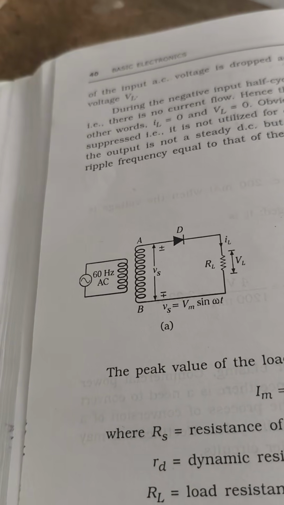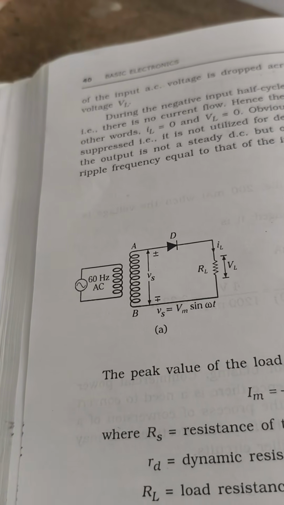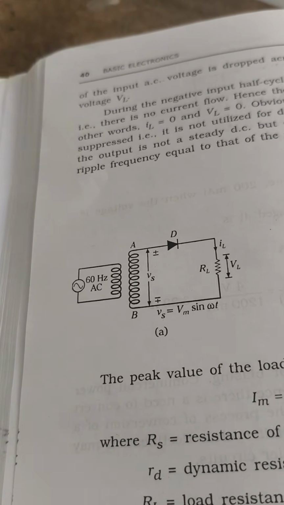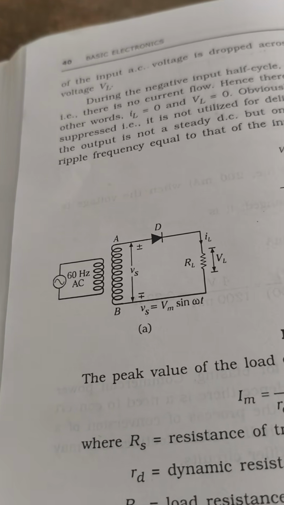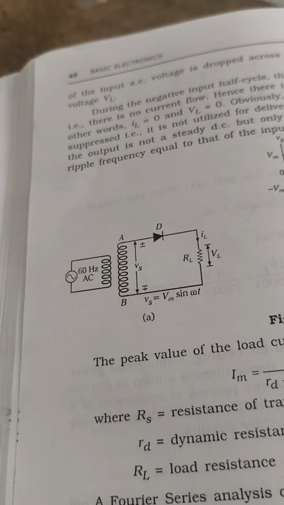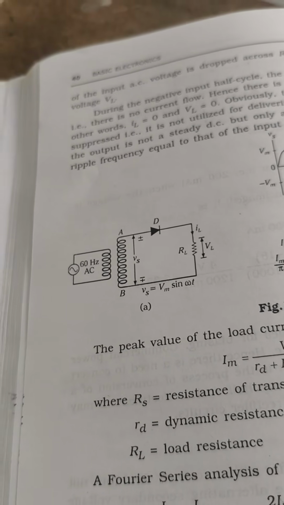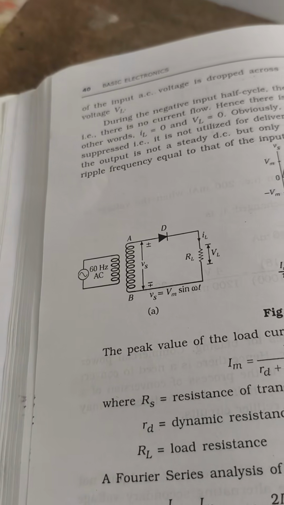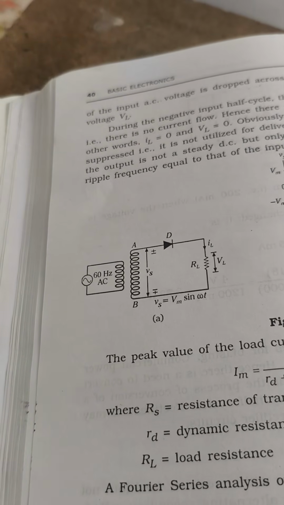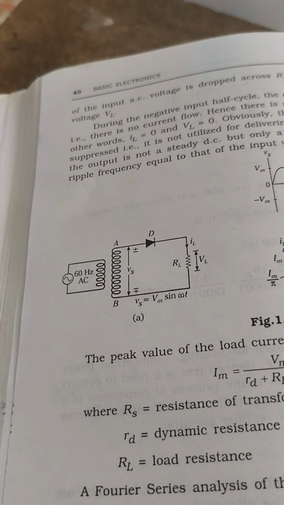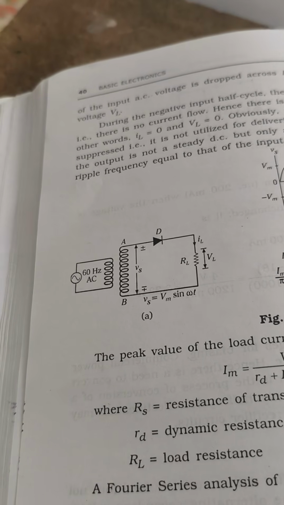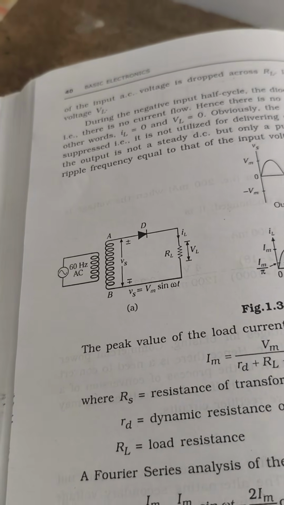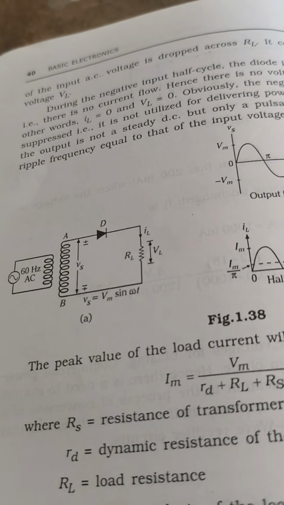Inside the fan there is a motor, called an induction motor, which works on AC supply. If we give DC supply, then we have to use a DC motor. There are different types of motors: AC motor, DC motor, universal motors. So many concepts are there.